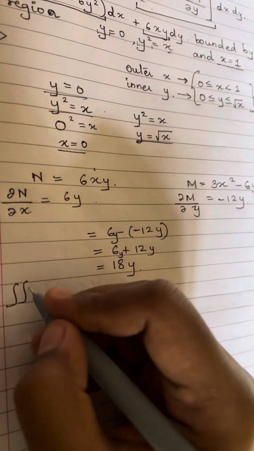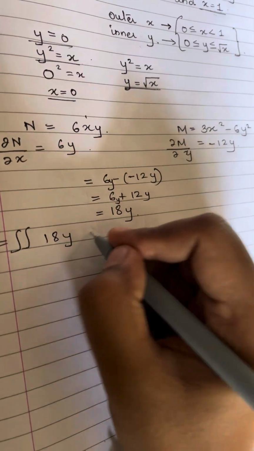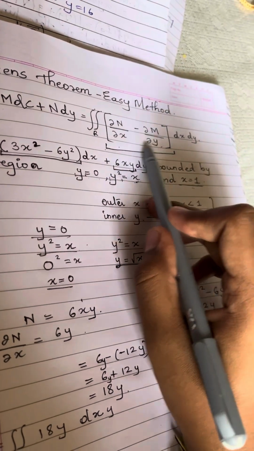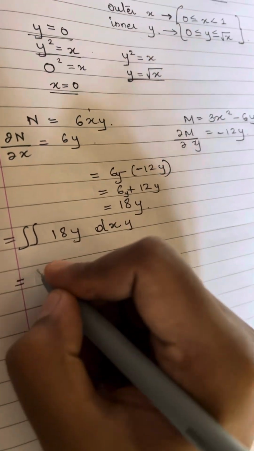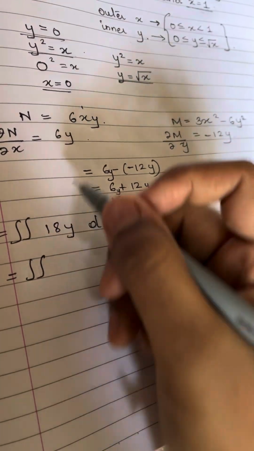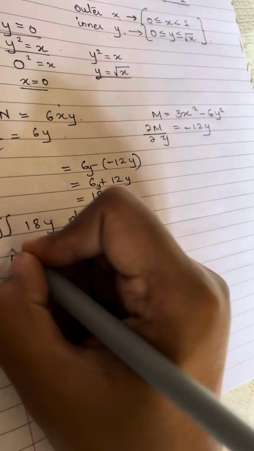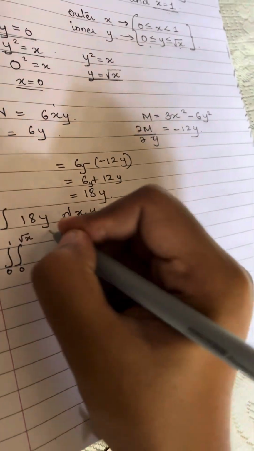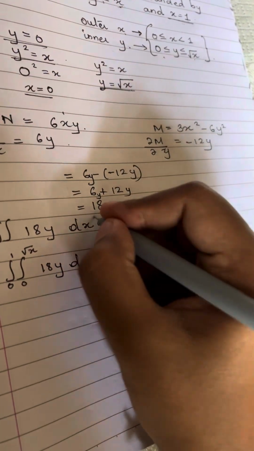The formula is here: 18y, this will remain as it is, dx and dy. See, I've just substituted whatever answer I've got here, keep these things the same. Now put the outer and inner integrals which you got. Here these are the outer ones, 0 and 1, so it will go from 0 to 1. The inner one is 0 to root x. Now we keep this as it is, dx and dy.